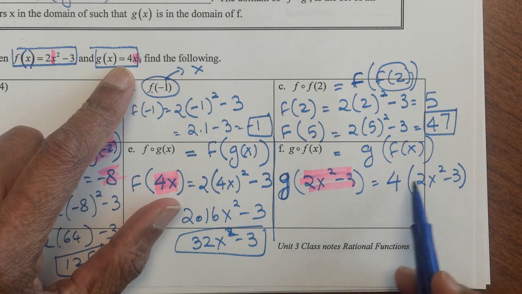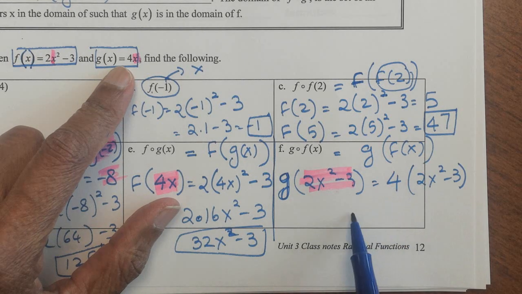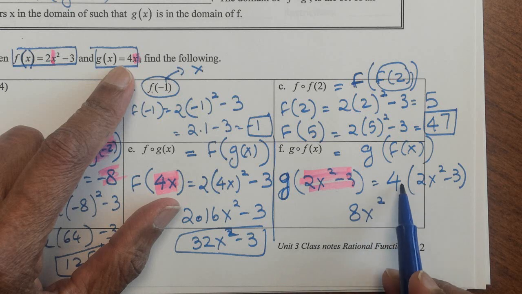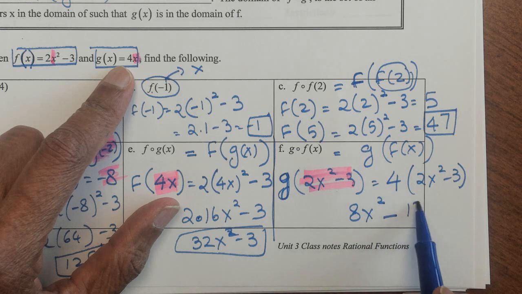And then that's it. And then you can just multiply this. 4 times 2 is 8x squared. There's nothing else to be done. And this is minus, 4 3s are 12. That's it.